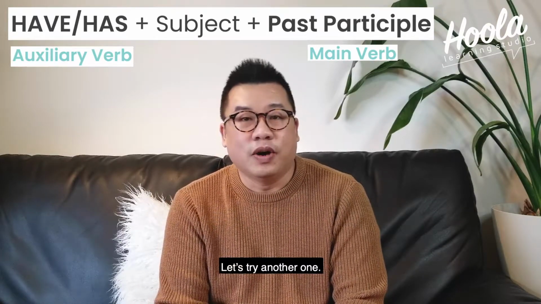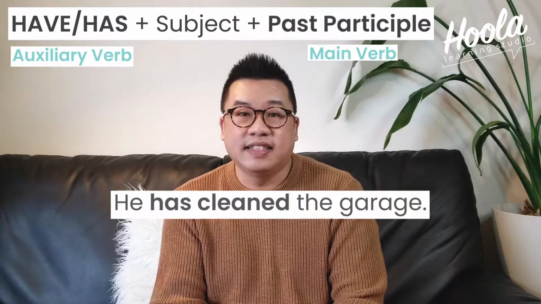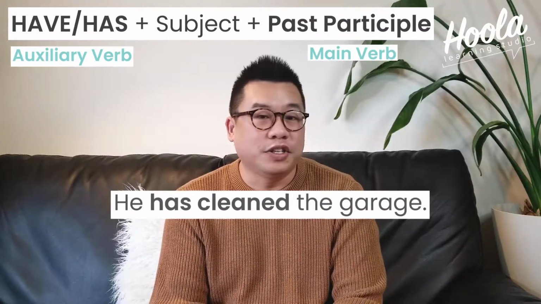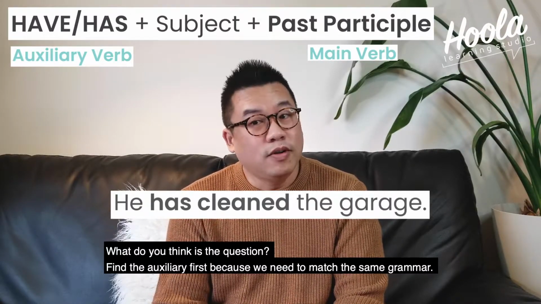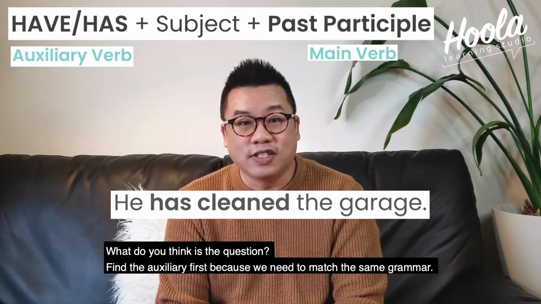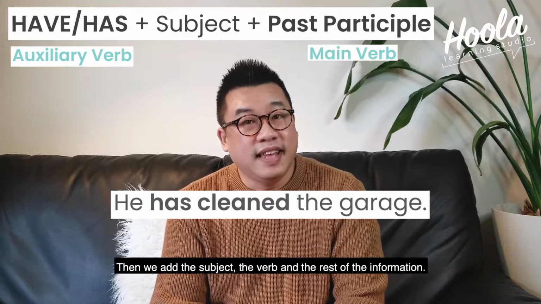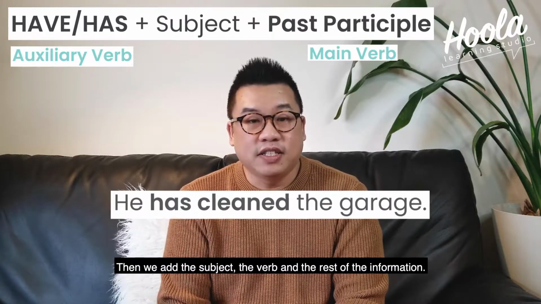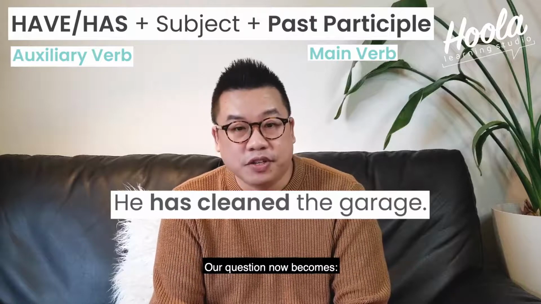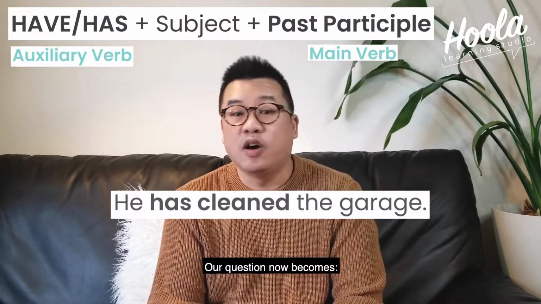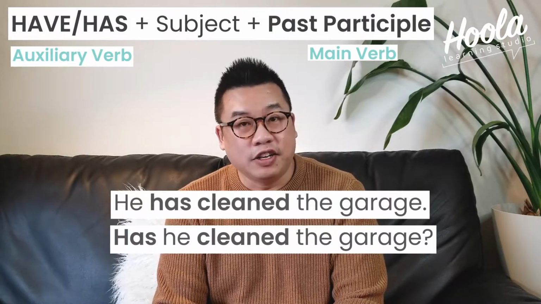Let's try another one. Here in this sentence, I can say, he has cleaned the garage. What do you think is the question? Well, find the auxiliary first, because we need to match the same grammar. Then we add the subject and the verb and then the rest of the information. So our question now becomes, has he cleaned the garage?